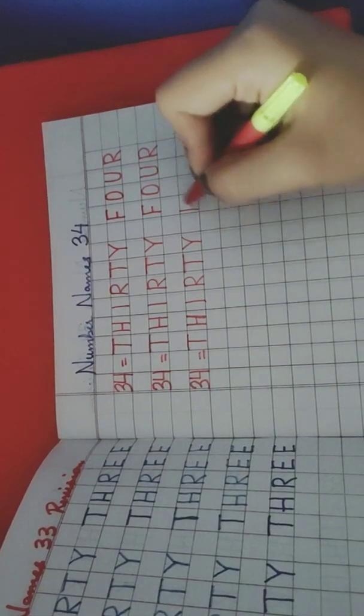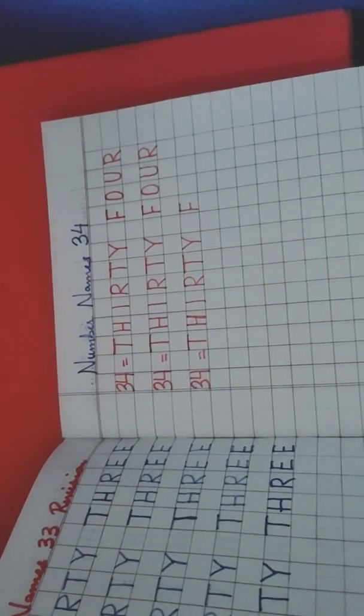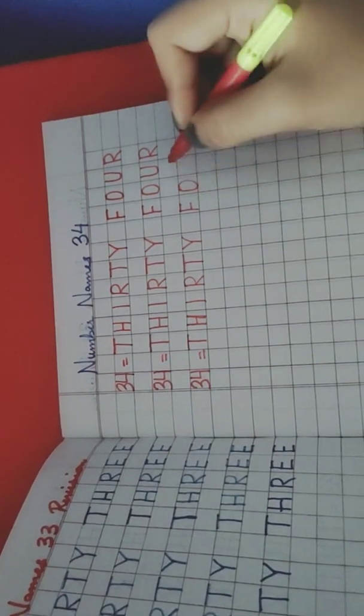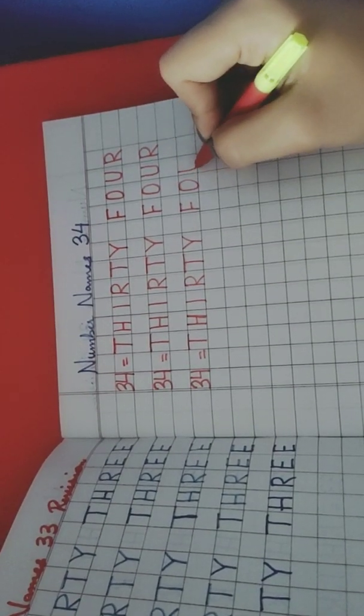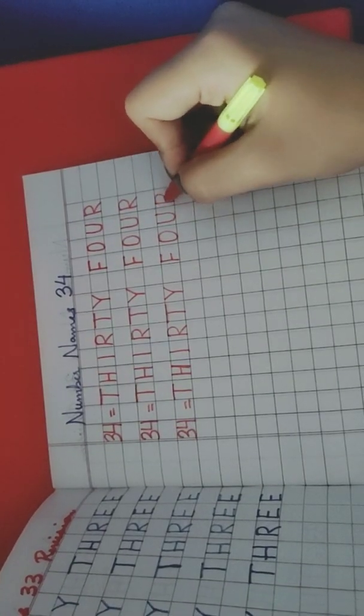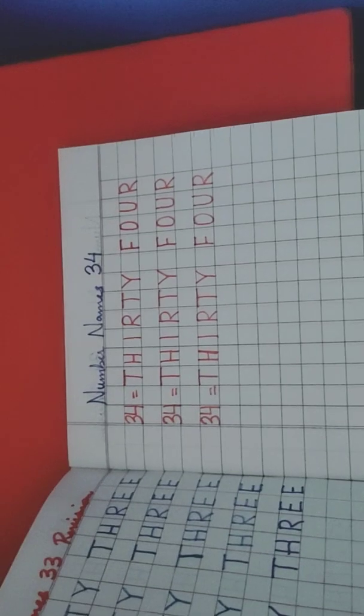What's the spelling of 4? F, O, U, R. 4.